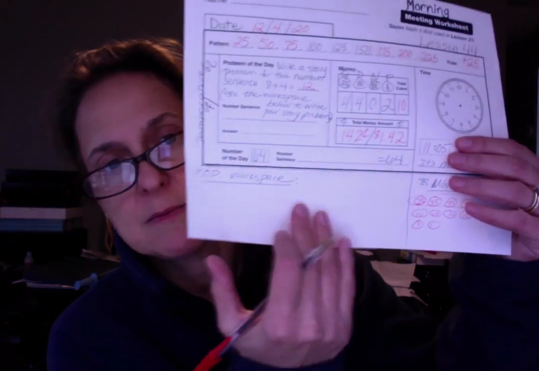All right, write a story problem for the number sentence 8 plus 4. Well, we know 8 plus 4 equals 12. So down here in this workspace, I'm going to write out my little story. Lily had 8 apples.